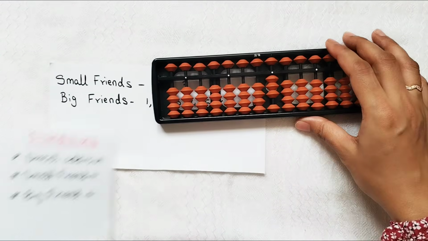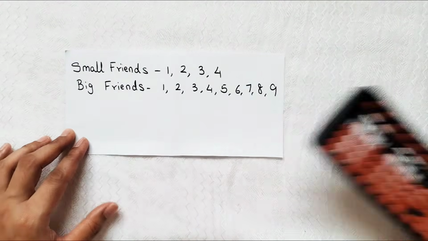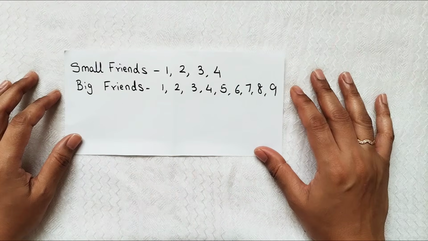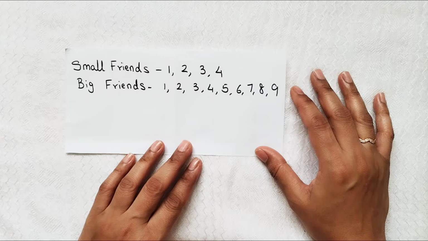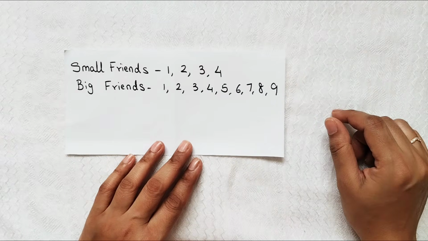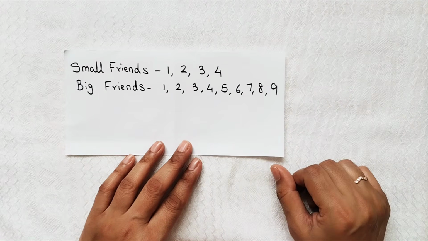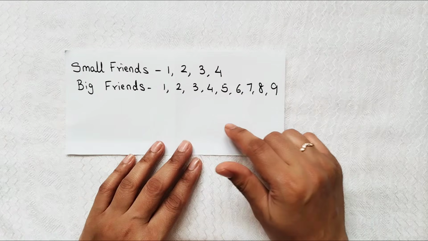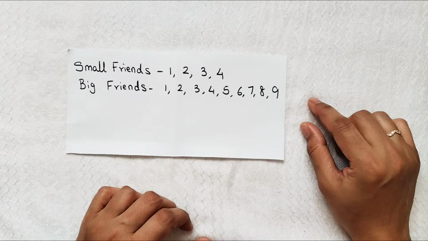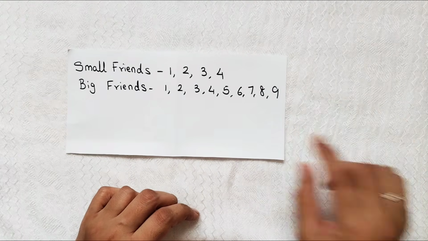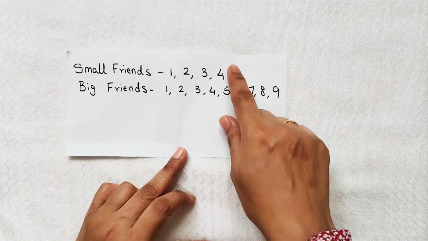Now, let us look at this paper. Can you see small friends? We have learnt already small friends, addition and subtraction. So, small friend numbers are 1, 2, 3 and 4. Whereas big friend numbers has 1, 2, 3, 4, 5, 6, 7, 8 and 9. Did you notice something? The numbers 1, 2, 3 and 4 are repeating in small friends and big friends.